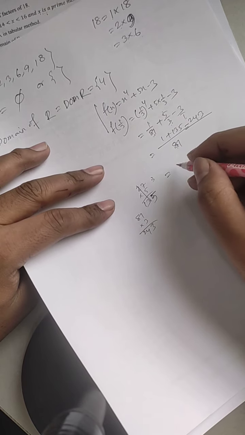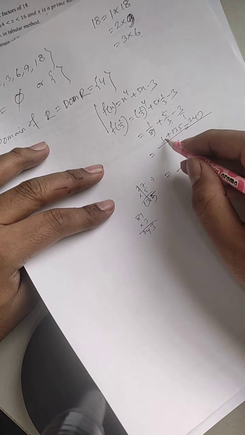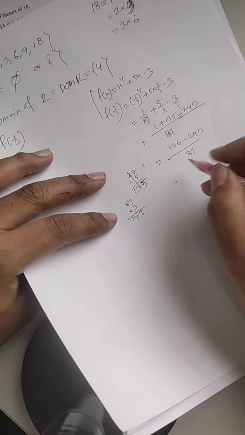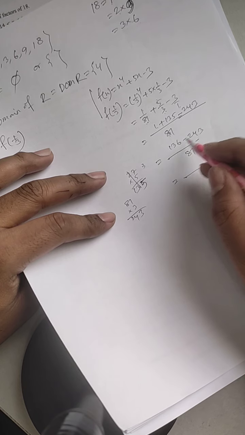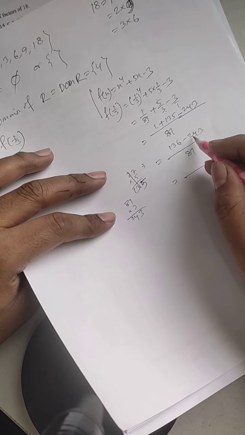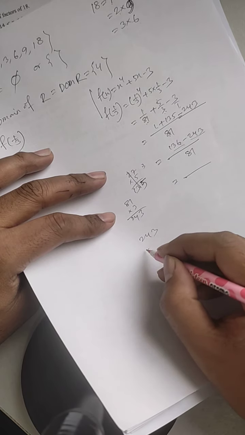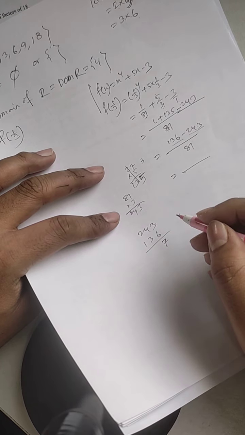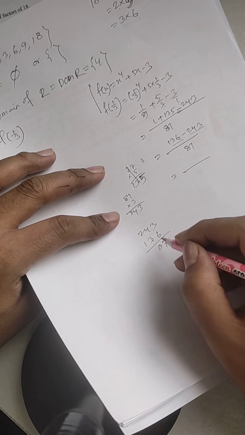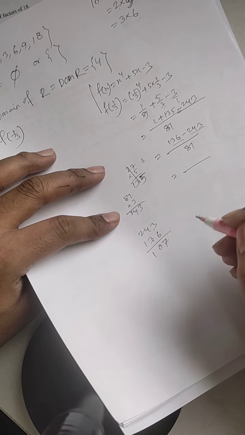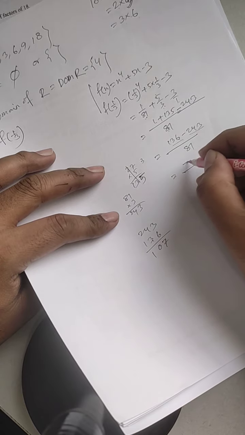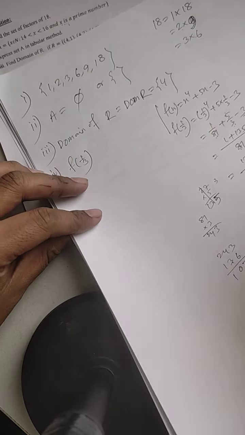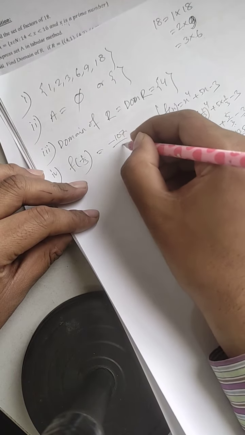Okay, now it will be 136 minus 243 divided by 81. So if we subtract 6 from 6, 243 minus 136, it will be 7 here, 1 in hand, 1 0, so it will be 107. So minus 107 by 81, this is the answer, minus 107 by 81.